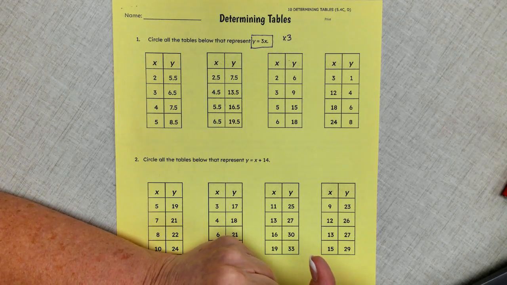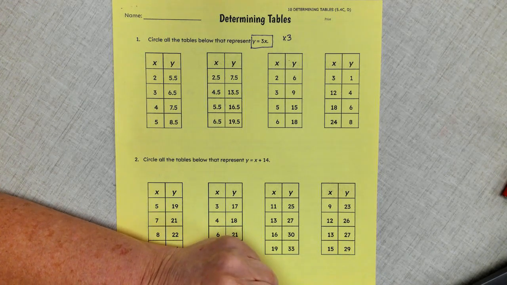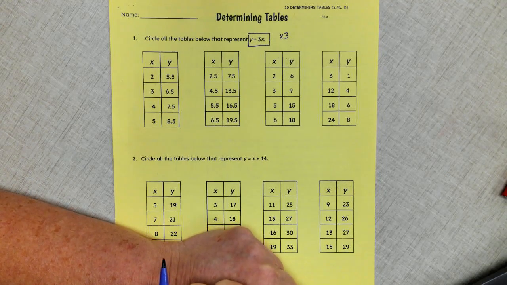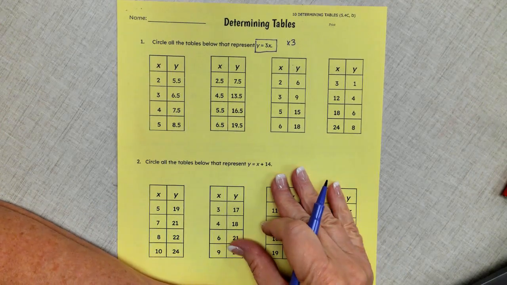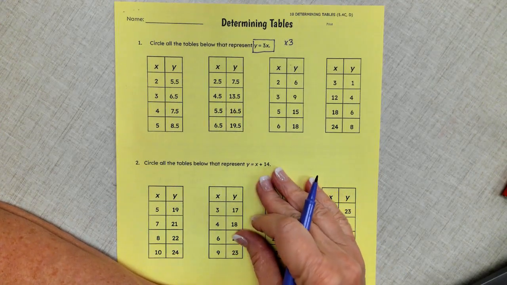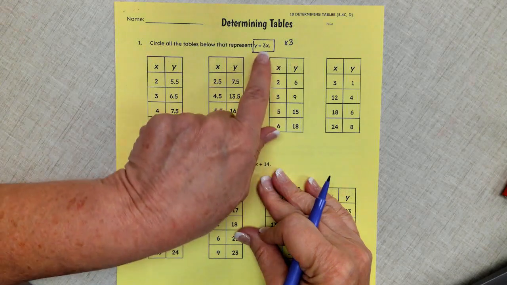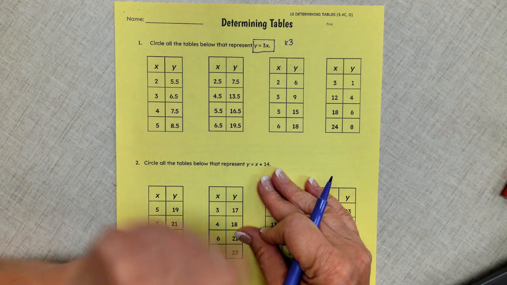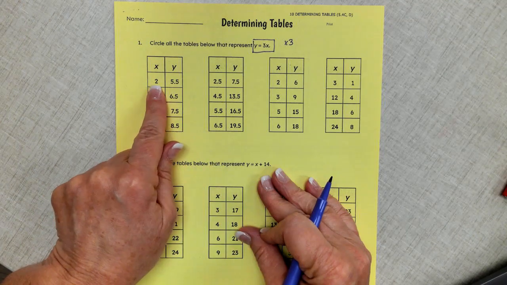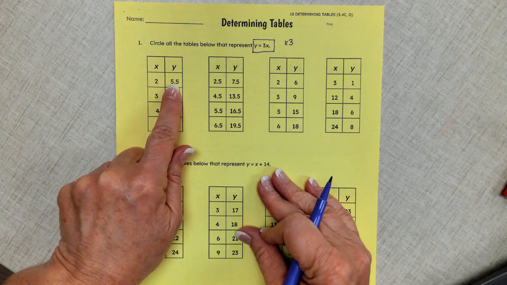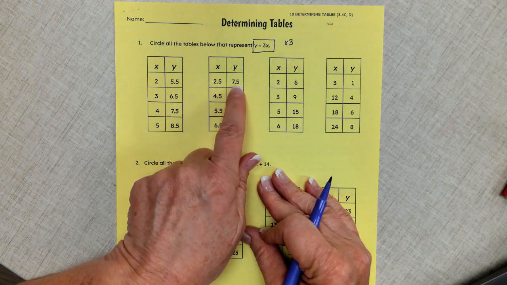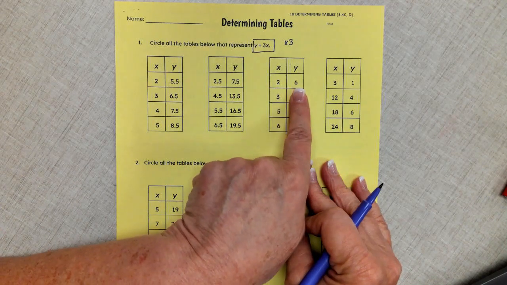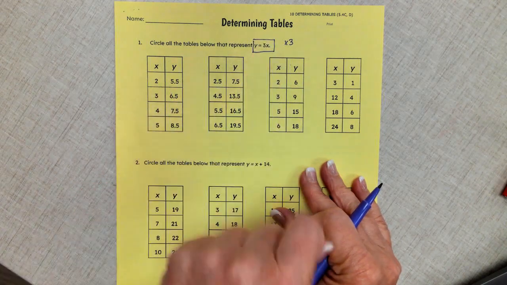I know when I multiply numbers by 3, they should get bigger. So the first thing I like to do is to ask myself, are the numbers getting smaller from x to y, or are they getting bigger? If I multiply a number times 3, I know it should get bigger. I notice in the first table, we're going from smaller to bigger numbers. In the second table, from smaller to bigger. In the third table, from small to big. So all of those might be following the rule.